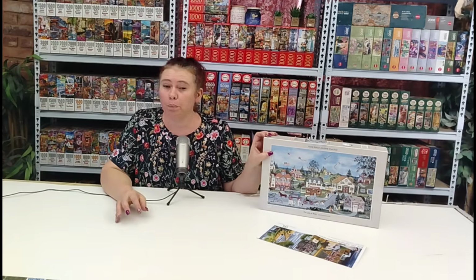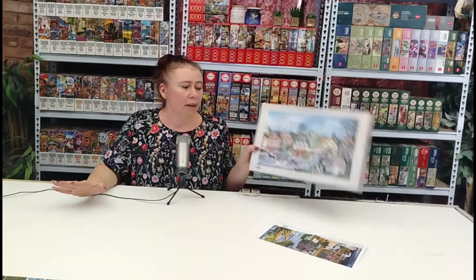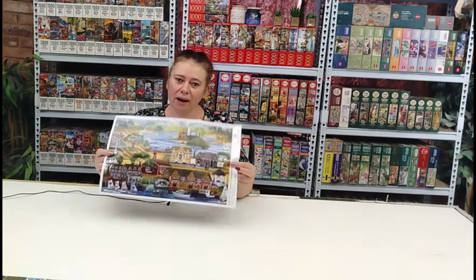So in this case, thickness did not equal quality. It did not equal enjoyment. So of all of the puzzles, as beautiful as this image is, let me just make it clear, I don't fault any of the images. I love them throughout. This one is the one that I enjoyed least because of the false fits of the puzzle. And I believe if this same image was on any of the other brands, I wouldn't have that problem at all.